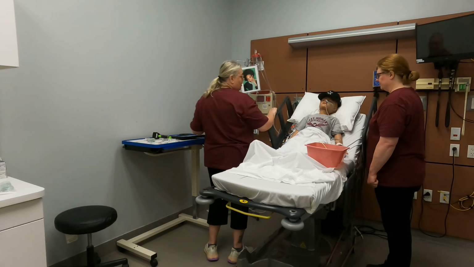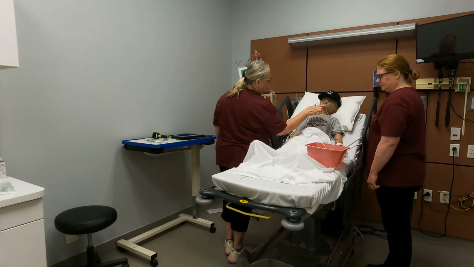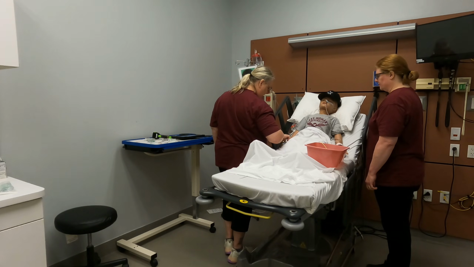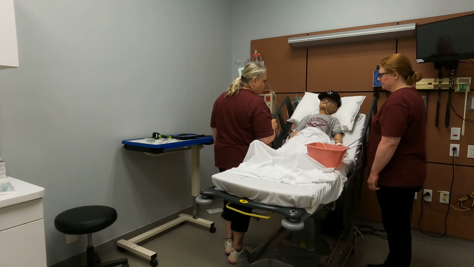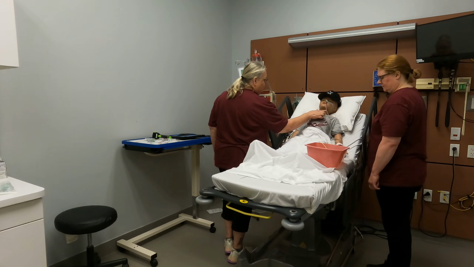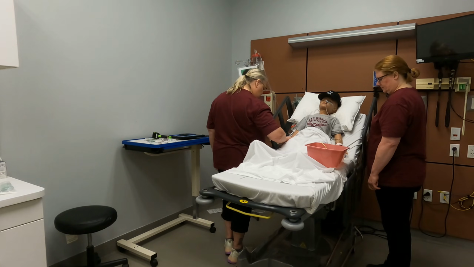All right, I've got a little bit of medicine for you. One is going to go in your tube in your nose, and one's going to go right here in your IV. All right. So before we do that, I'm going to do a little check to make sure that this is in the right place where it's supposed to be, and I'm going to assess your little IV right here. Does that hurt when I touch it? Good. Okay.